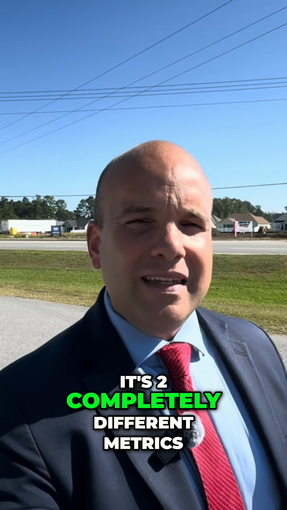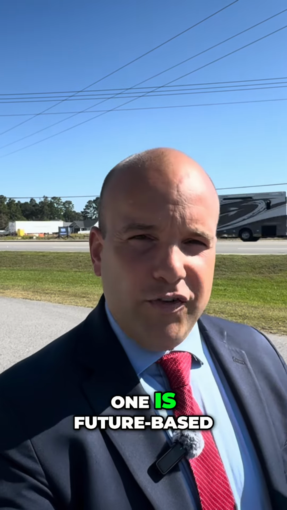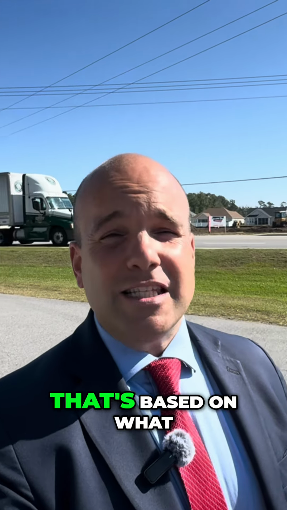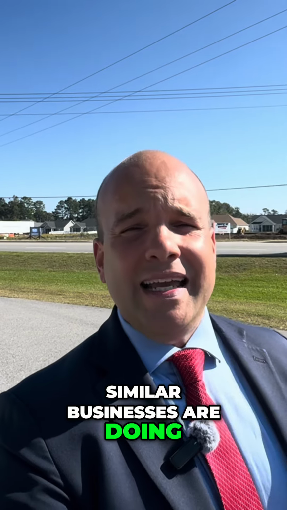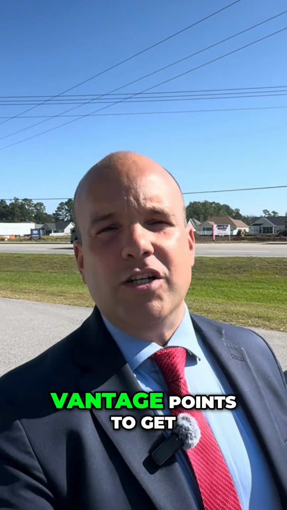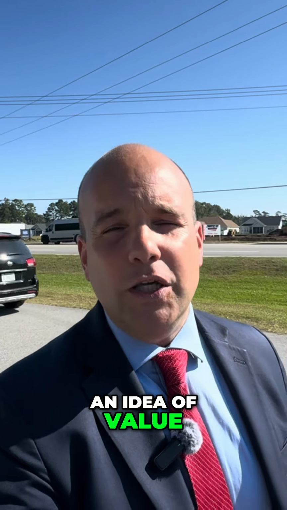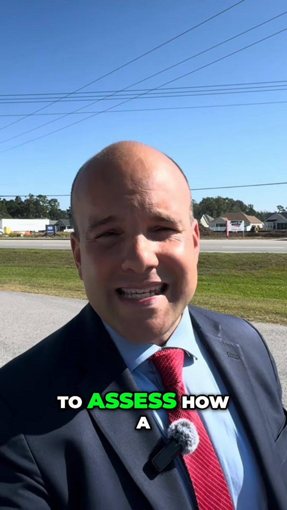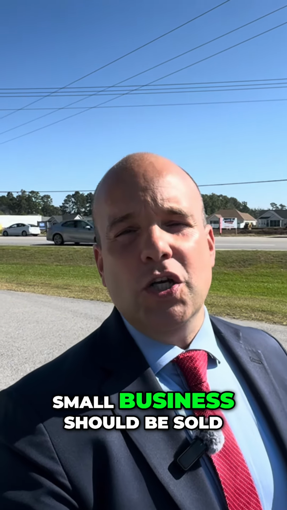It's two completely different metrics. One is future-based, that's discounted cash flow. One is market-based, that's based on what similar businesses are doing. It's just two different vantage points to get an idea of value from multiple vantage points. It's the smartest way to assess how a small business should be sold.